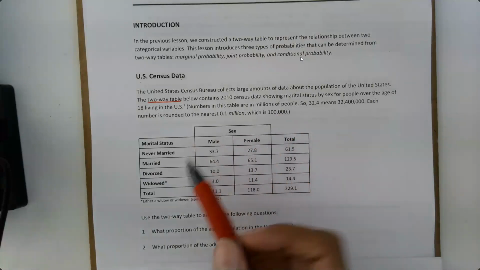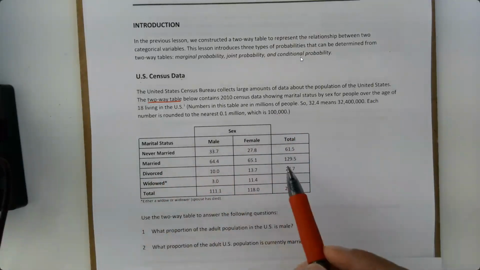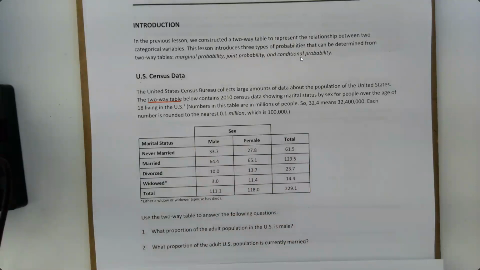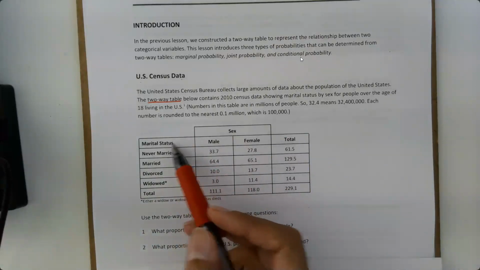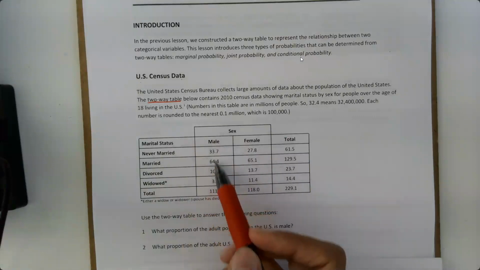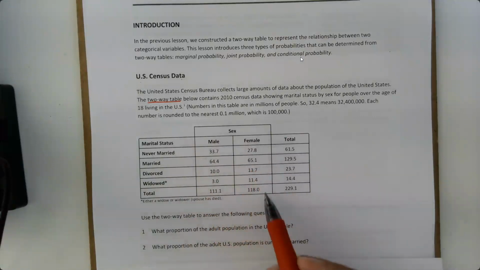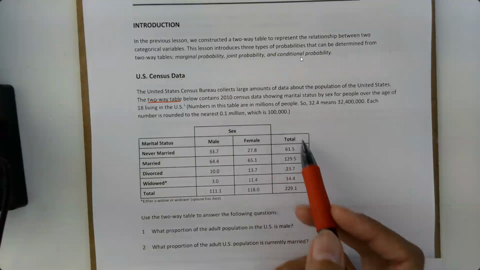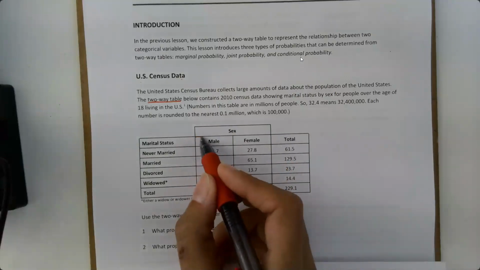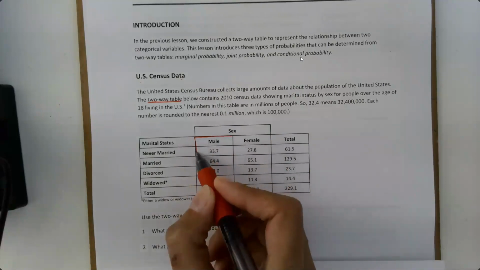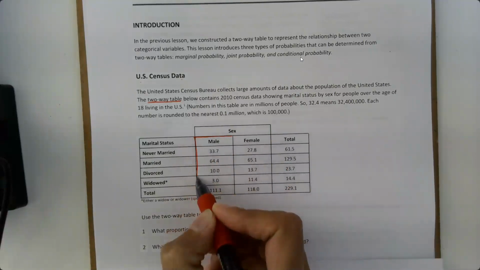Okay, let's take a look at this table here. We have some questions that we need to answer. So this is the status: male, female, and on the last column, we see the total. Each of these columns represents a variable.